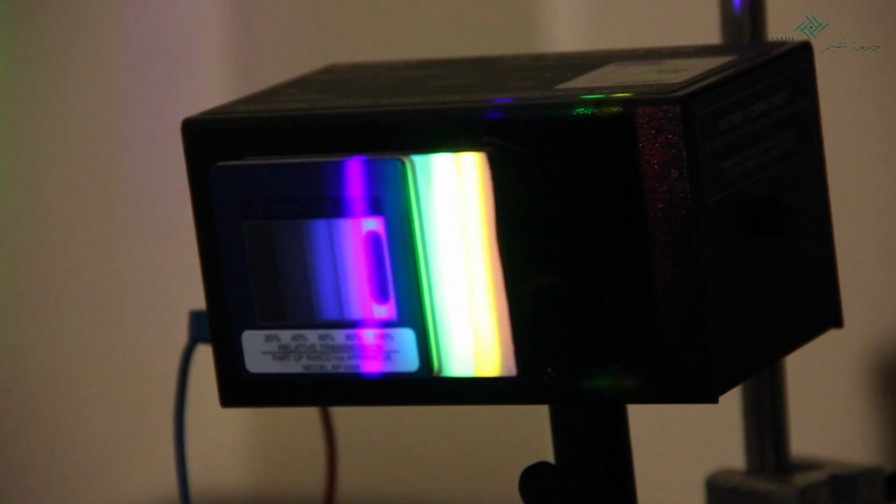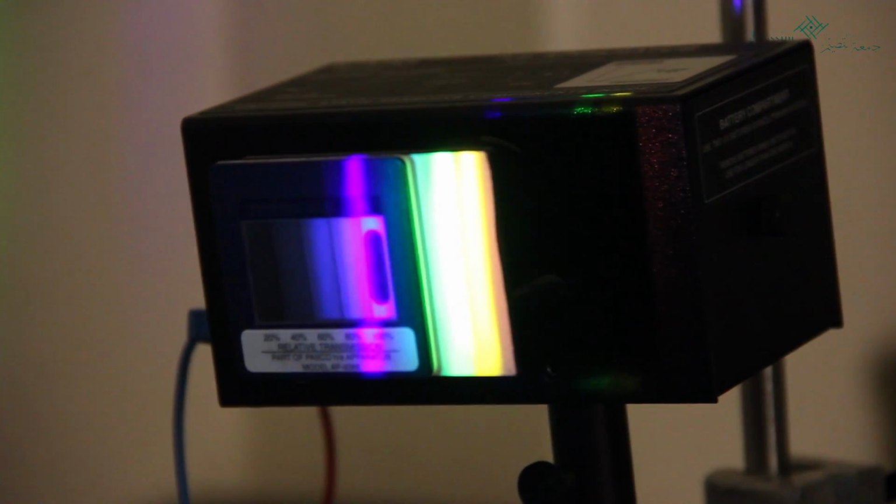Then we change the color to blue, with the intensity equal to 100%, and the voltmeter reads 1.04.